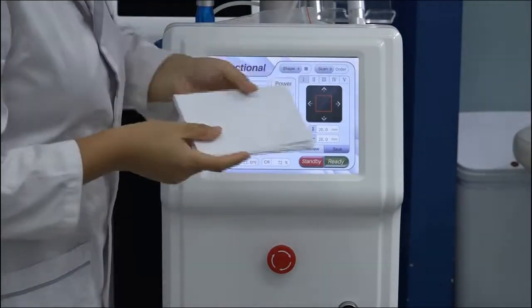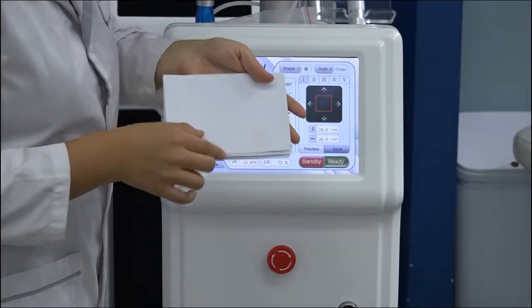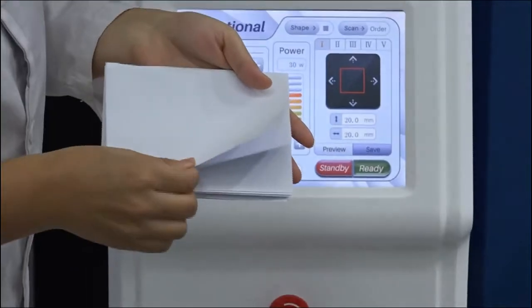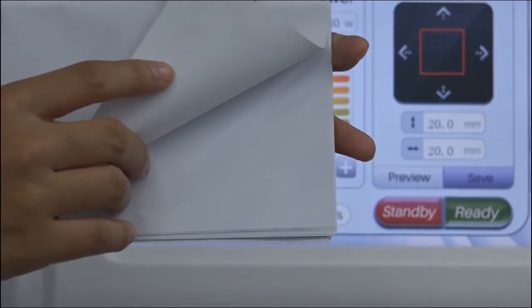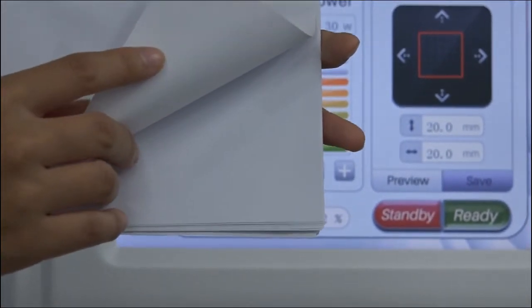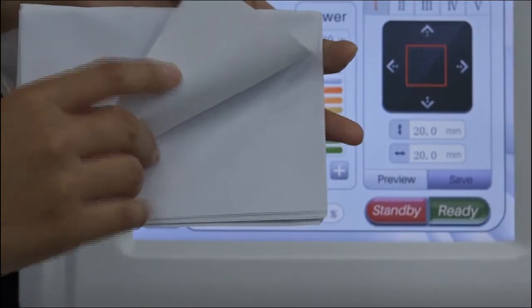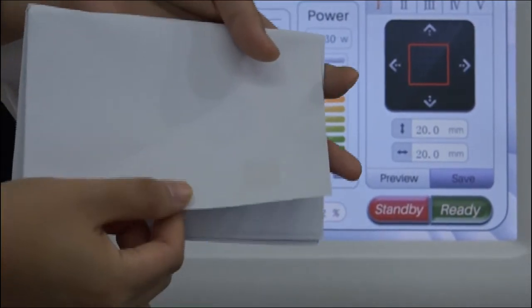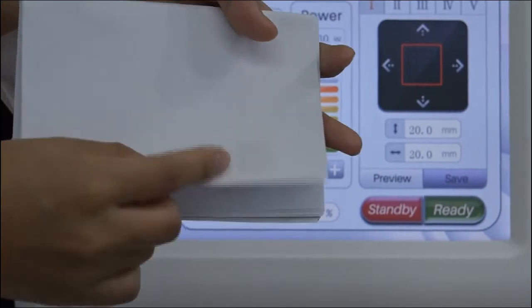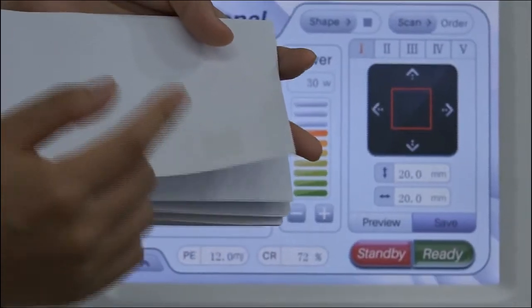We can see the paper here. This is the one piece of paper. See, you only can see a little bit of points penetrate, not totally penetrate. See, one piece of paper, not totally penetrate. This is the best energy for skin resurfacing.